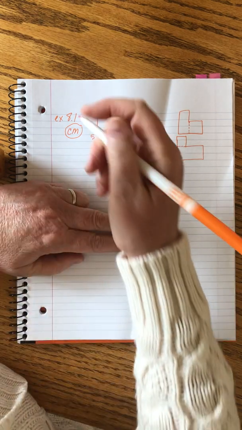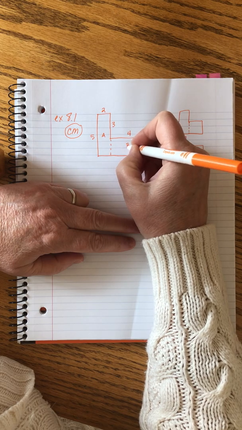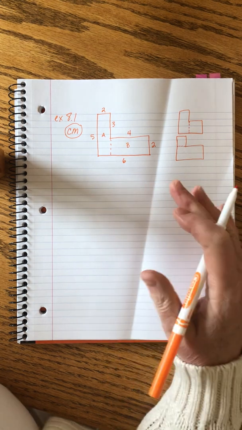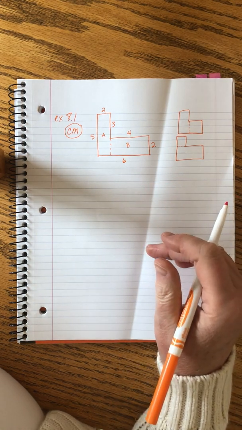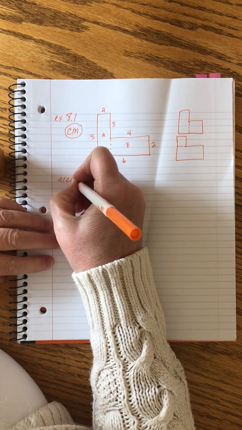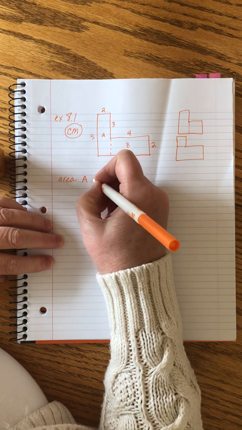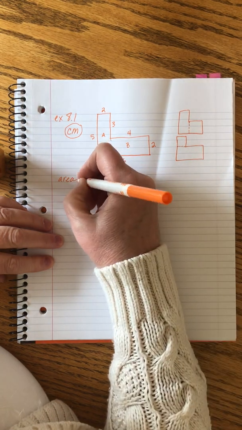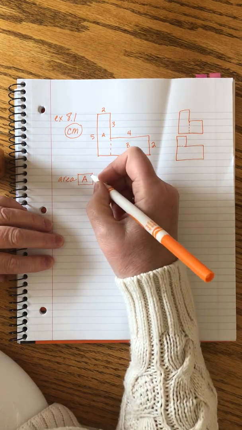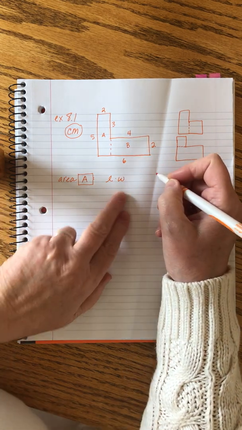Okay, and what I like to do sometimes is just label these. This is going to be rectangle A and this is going to be rectangle B. All right, that gives me a way to keep my calculations all in order. So here's what I'm going to do. I'm going to say, let's find the area of rectangle A. And I'm just going to put that inside of a box to remind me that that's a rectangle shape. The formula to find the area of a rectangle is length times width.